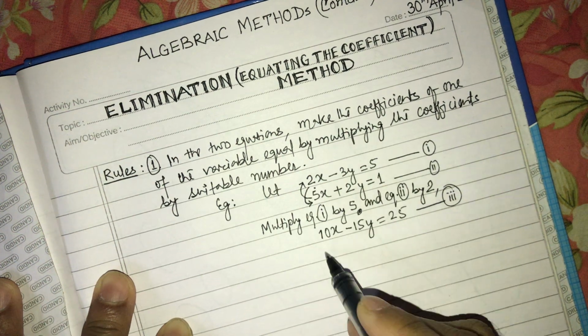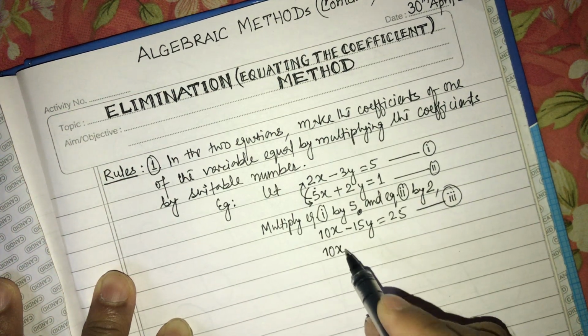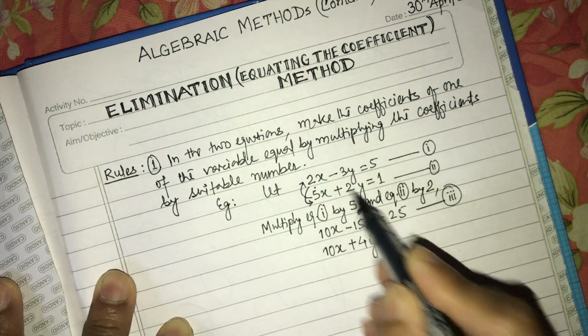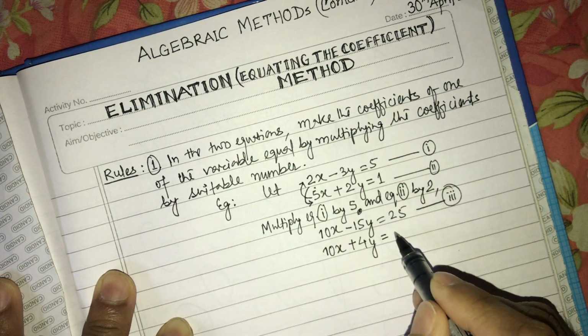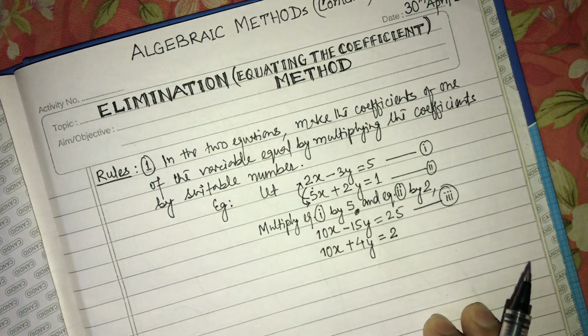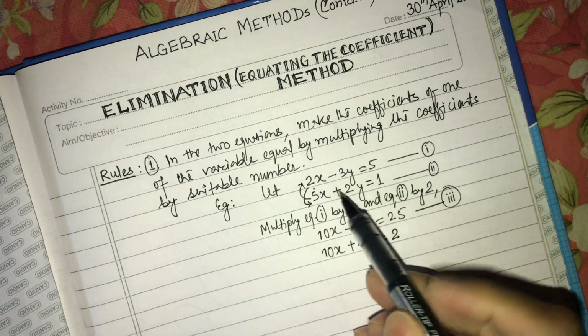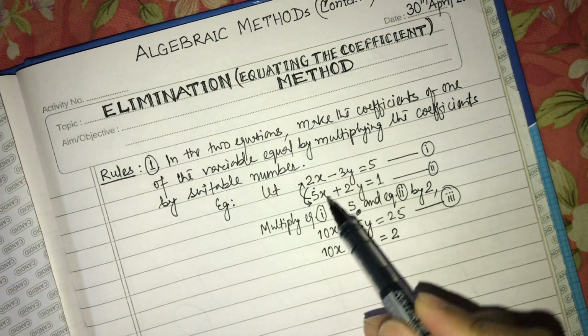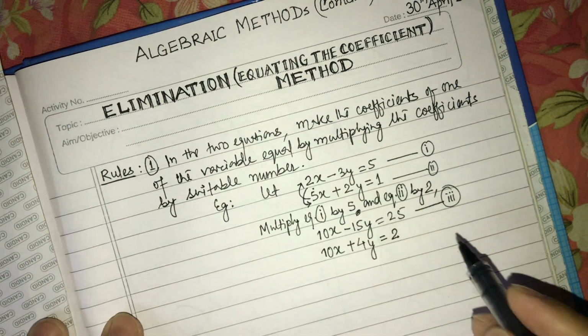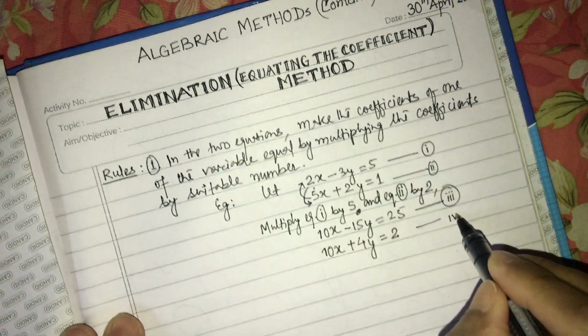So 2 into 5, I'll get 10x. 2 into 2, plus 4y, and 2 into 1, it is 2 only. So remember, while multiplying, we multiply by the number only, not the variable. Only we'll use the number. So I got here equation number 4.